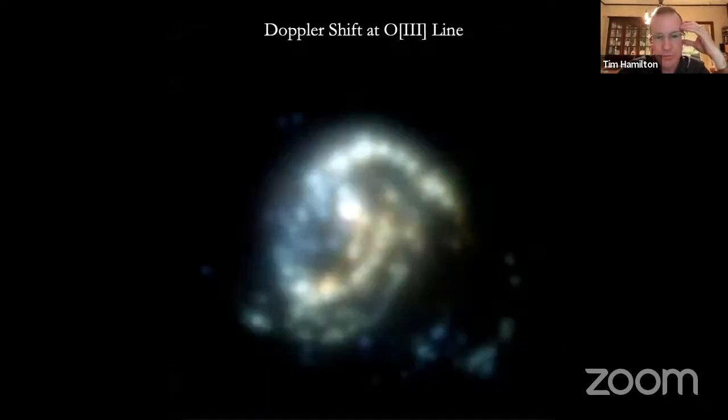This is actually pretty interesting. As I was scanning through the data for this one, I looked at the oxygen 3 line at 5,008 angstroms. As you scan through the wavelengths, I could see that the upper left section of the galaxy had that emission line peaking at a shorter wavelength than the lower right section did. That is, we're looking at the Doppler shift of the galaxy as it rotates, how it blue shifts and red shifts the oxygen 3 line.